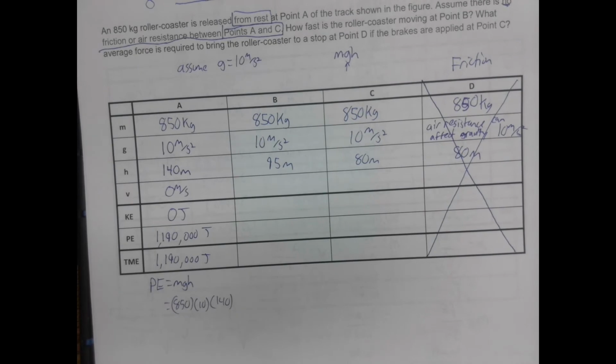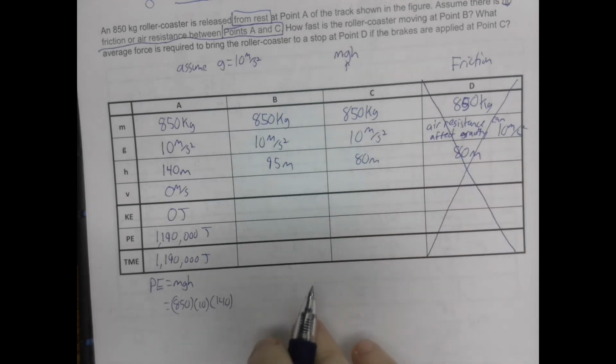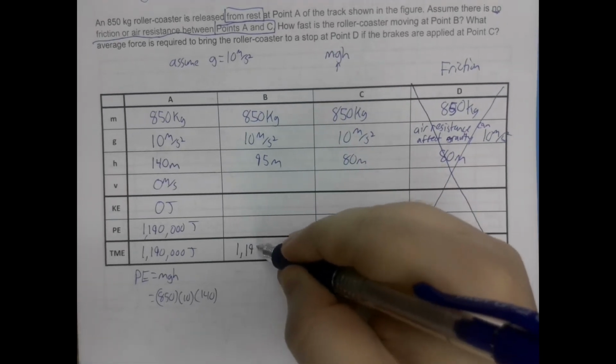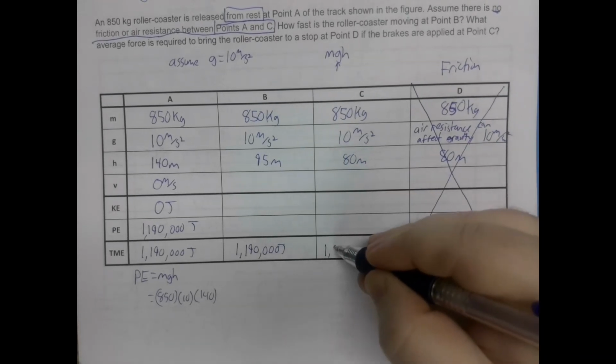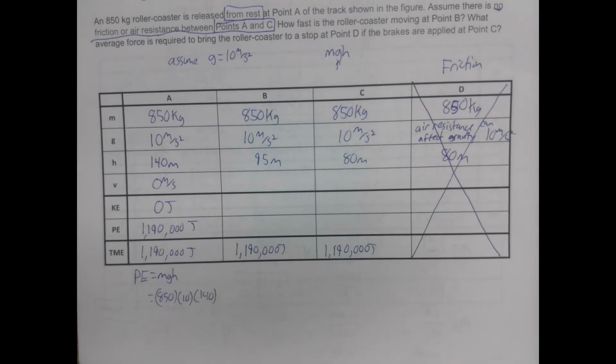By the way, 850 kilograms, that's almost a full ton in pounds. Maybe 0.75, three quarters of a ton. Yes. Now remember, this is only constant if there's no friction.